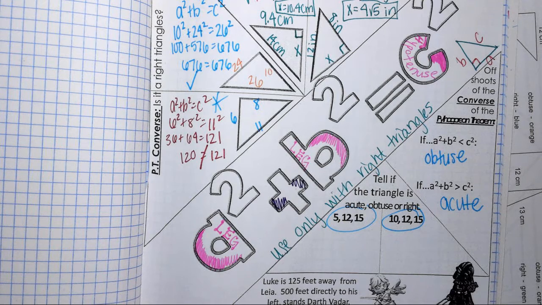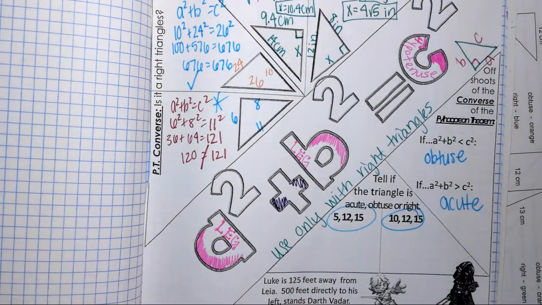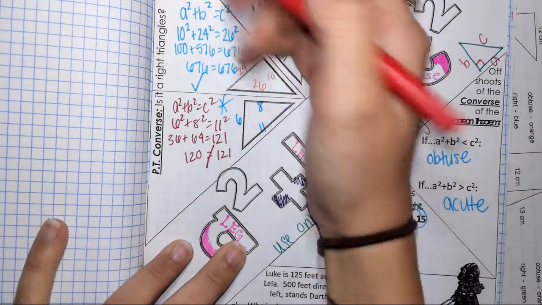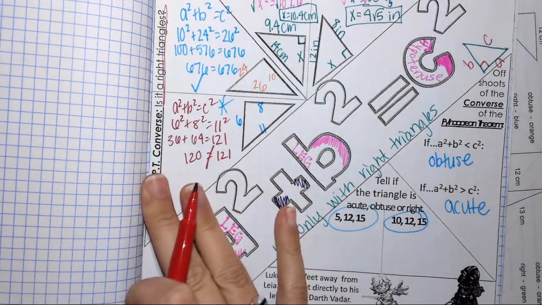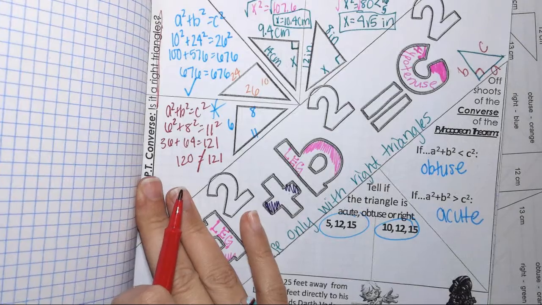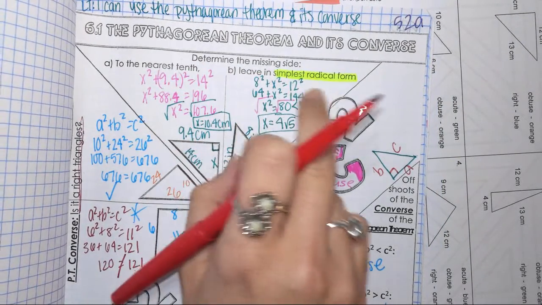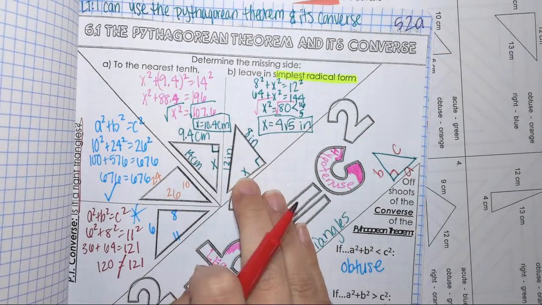What do you call square root 1? Simplest radical form. When it says find the missing side and leave it in simplest radical form. So this was trying to figure out, is it a right triangle? So that's why right here it says, is it a right triangle? That's what it was for that one. I can see how it would be easy to miss that direction. And then right here it said determine the missing side and leave it in simplest radical form. That's the directions that it'll tell you when you're supposed to leave it like this.